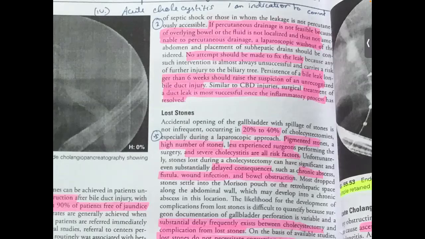So at what time can we do the repair? Bile leak longer than 6 weeks should raise suspicion of unrecognized bile duct injury. Similarly, for CBD injury, surgical treatment of the bile duct is most successful once the inflammation has resolved. So actually, in Rajamahendran notes, sir has given us after 8 weeks.